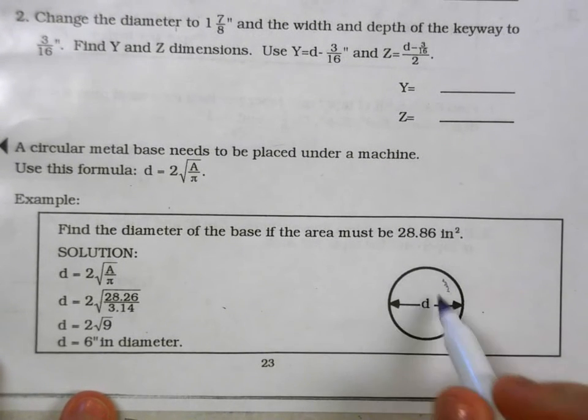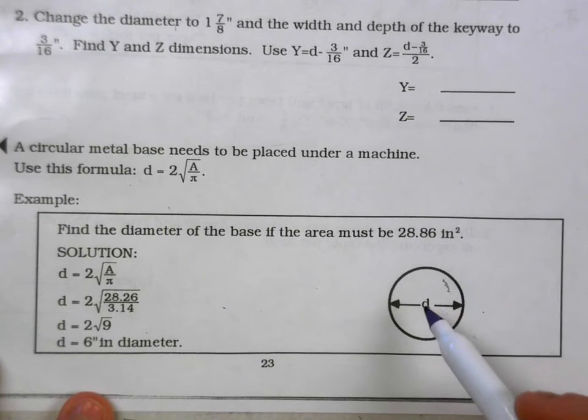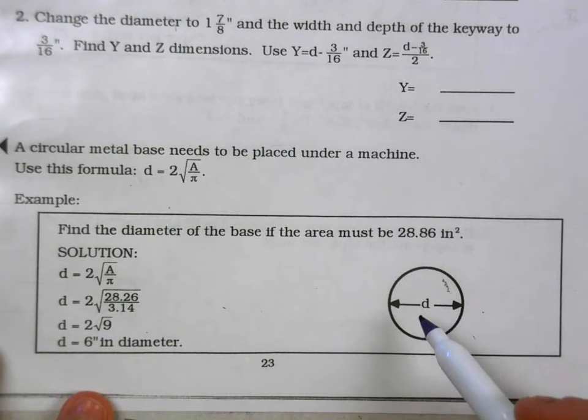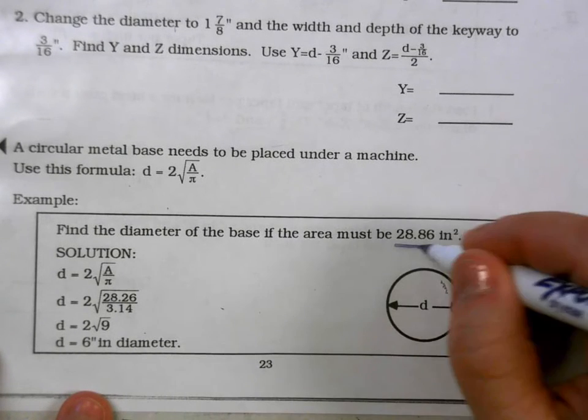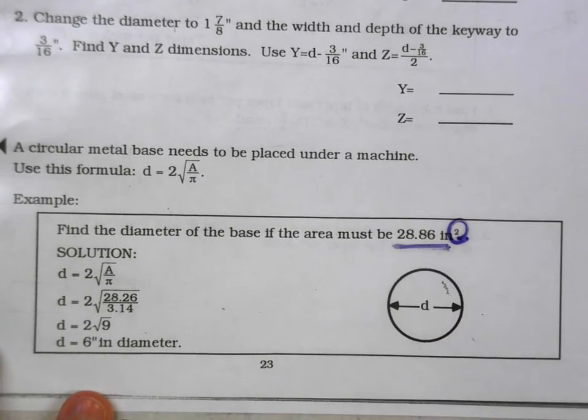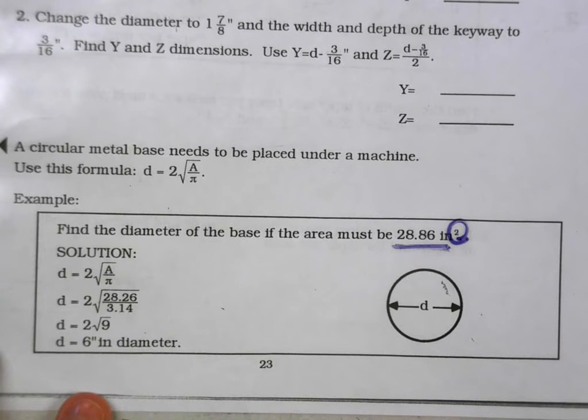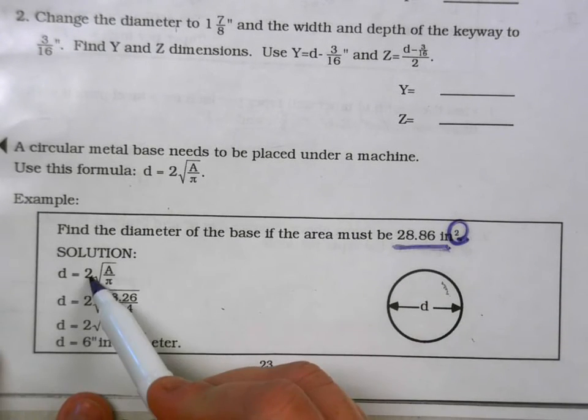we're solving for the diameter if we know the area. We know the area of this circle, which is 28.86 inches squared. I have to undo my squaring. Anytime you're going from something squared, or an area of something, to a linear measurement, we have to undo squaring, and that's where the square root comes in.